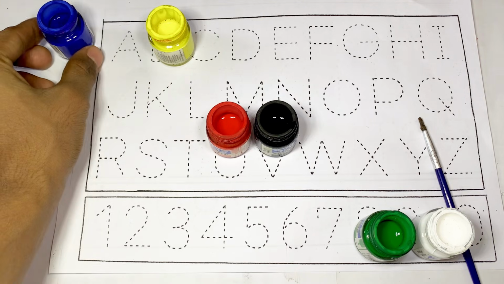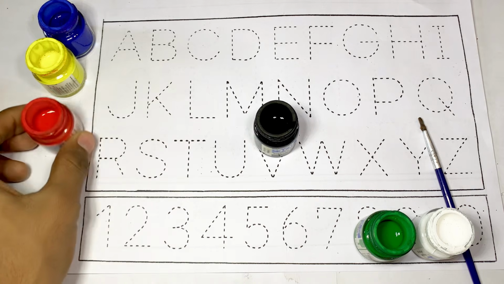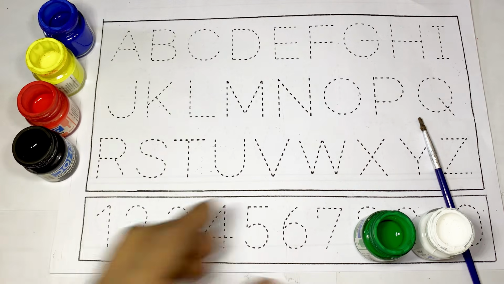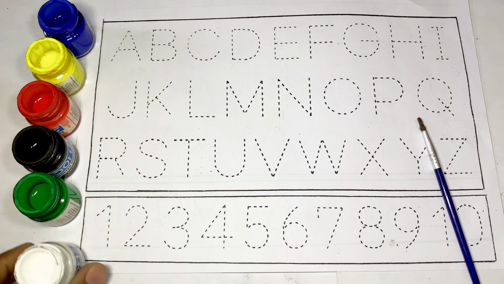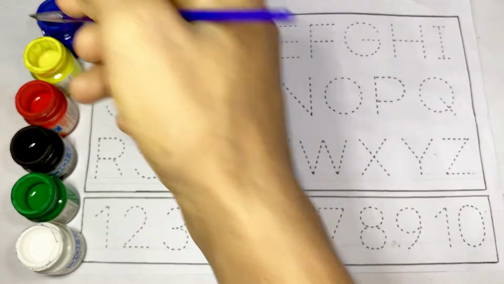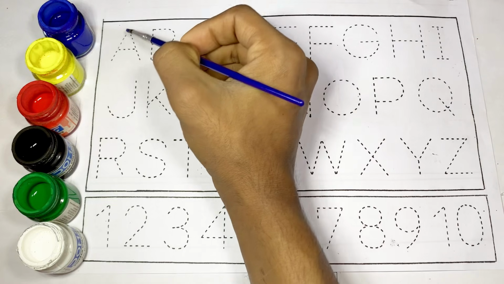Blue color, yellow color, red color, black color, green color, and white color. Kids, now alphabets, and the first letter is A, and here is blue color.